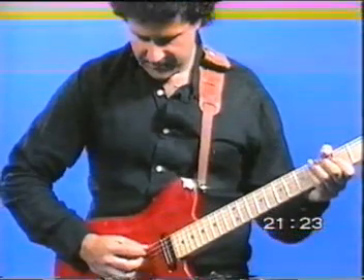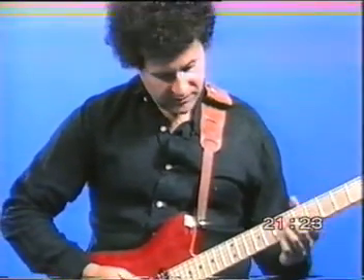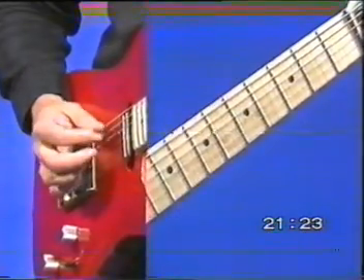Okay, so it's pick and two fingers. I'm actually keeping a constant bass going.